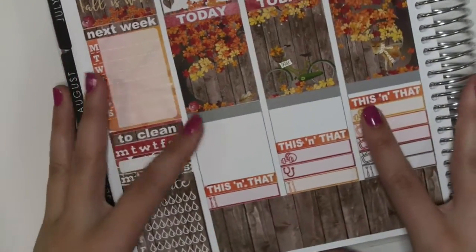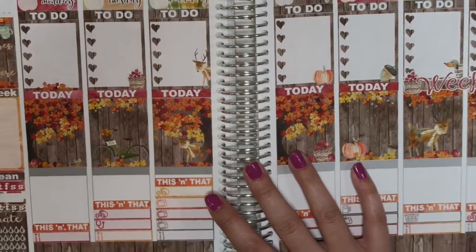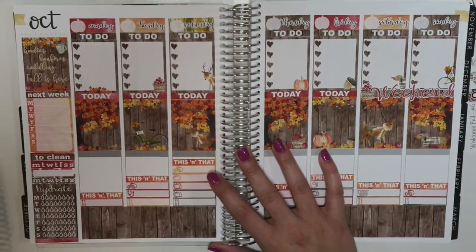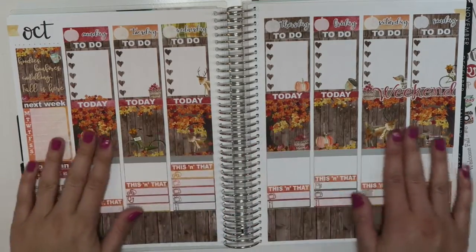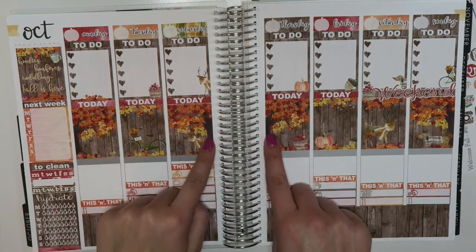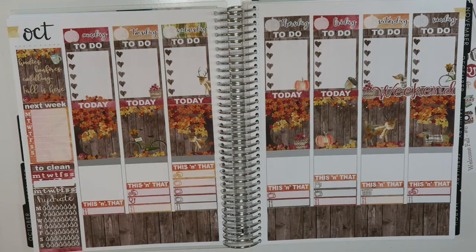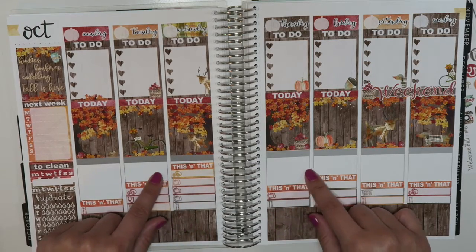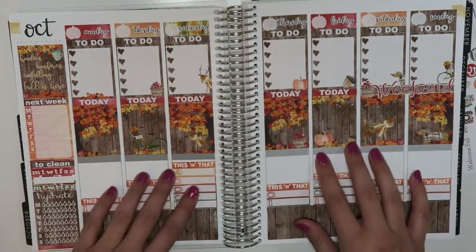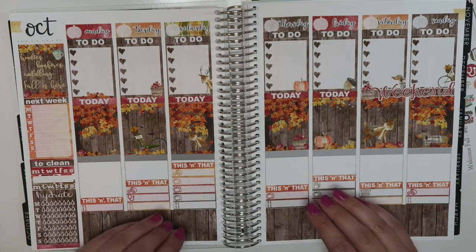So let's see, let's look at what it looks like so far. So this is what it looks like so far. I just love this today section, and I think it's so cool that it looks like this is just one huge tree. I just think it looks really, really nice. So now what I'm gonna start doing is putting in some washi and some half boxes to fill in this area, and then write down the big thing that happened each day.